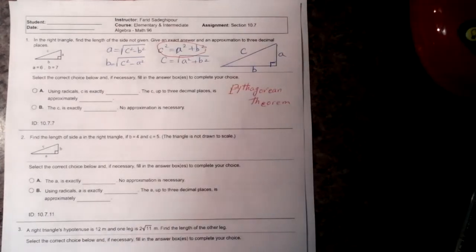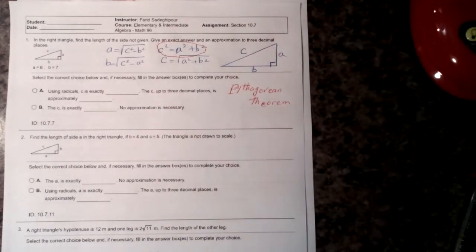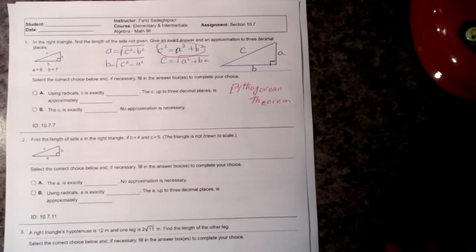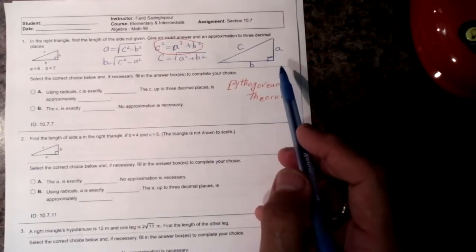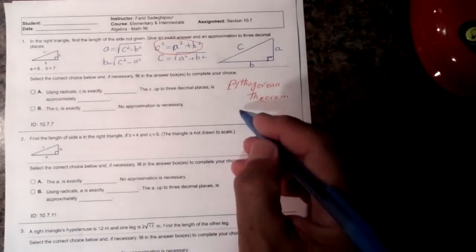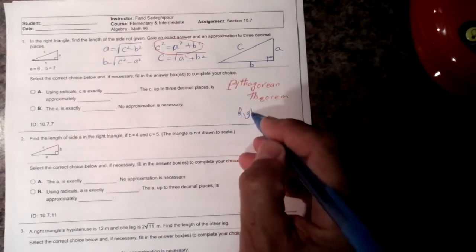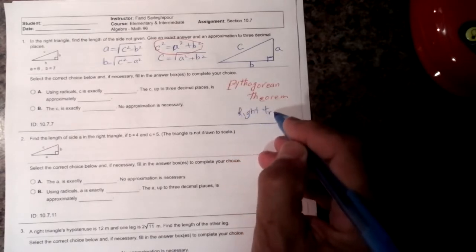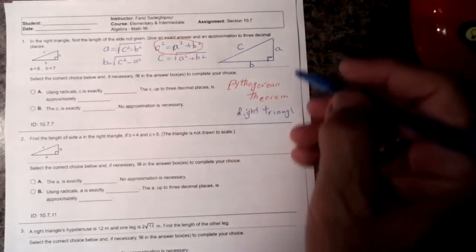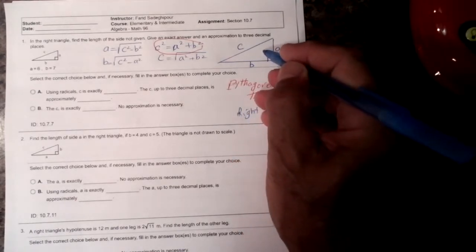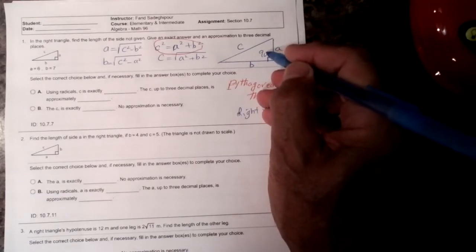Section 10.7 is geometry, and one of the most important formulas in geometry is the Pythagorean theorem. If you have a right triangle, a 90-degree triangle, they call it a right triangle because this angle here is 90 degrees.